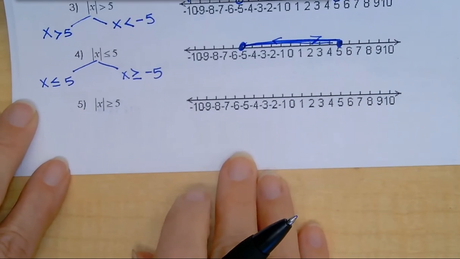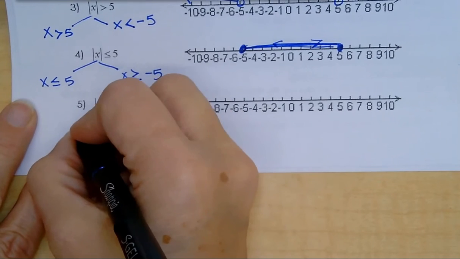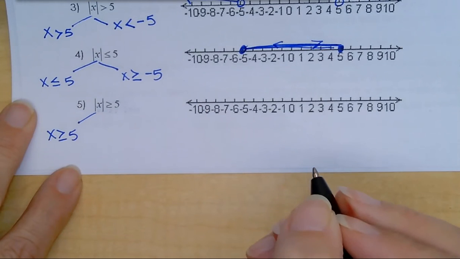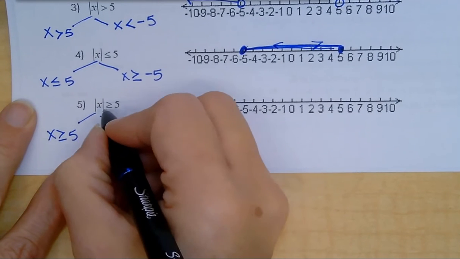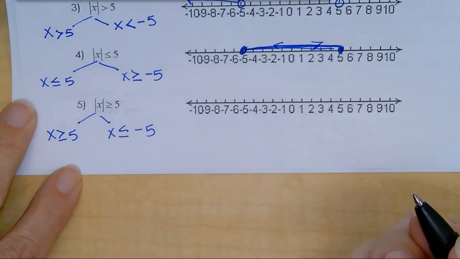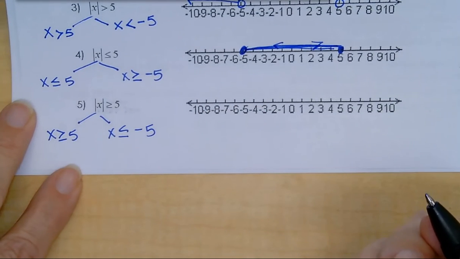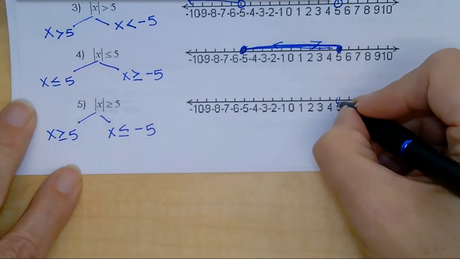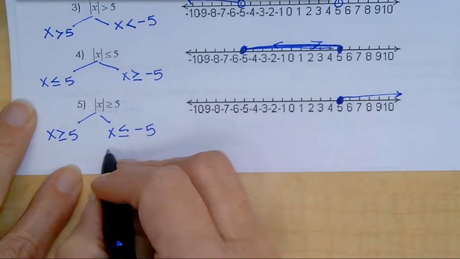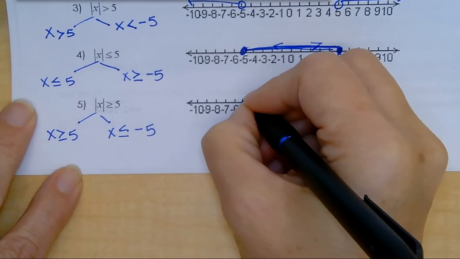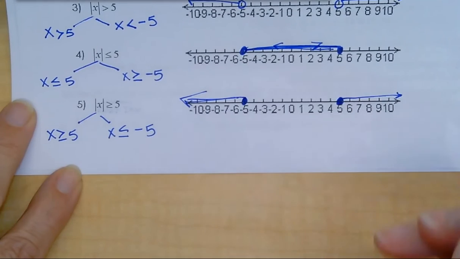If the absolute value of x is greater than or equal to 5, then I'm going to split it. I have x is greater than or equal to 5. I hope I said greater than or equal to a second ago. And I have x is, I switch the direction of my sign, less than or equal to -5. Okay, so we're going to isolate, split, and then on one side we have to flip and change. Okay, so x is greater than or equal to 5. Here's 5. X is going to be greater than or equal to 5. My other option is x is less than or equal to -5. And so I'm going in that direction.